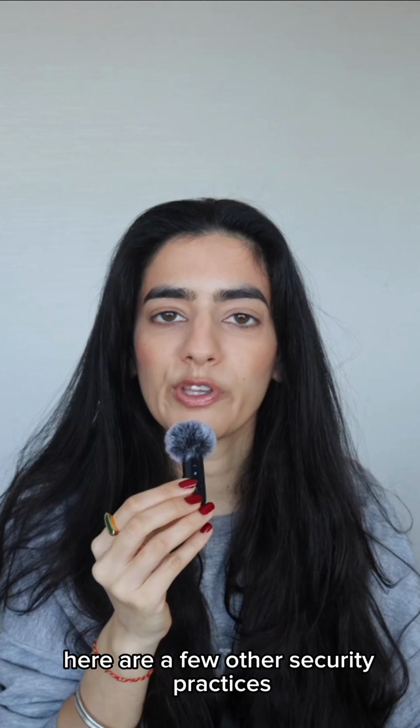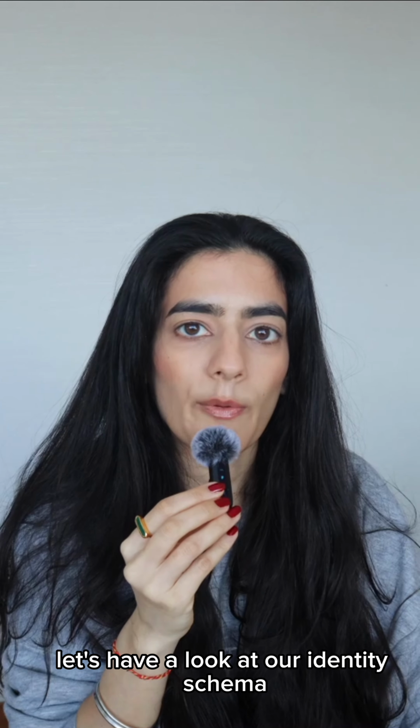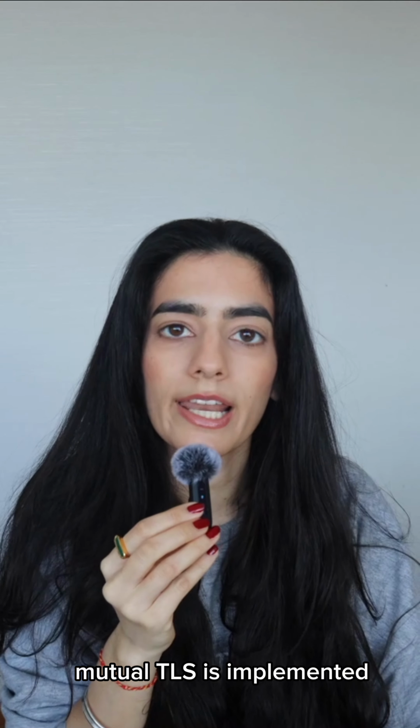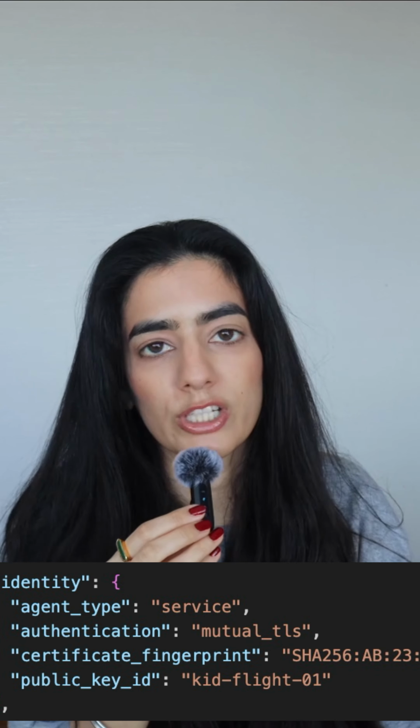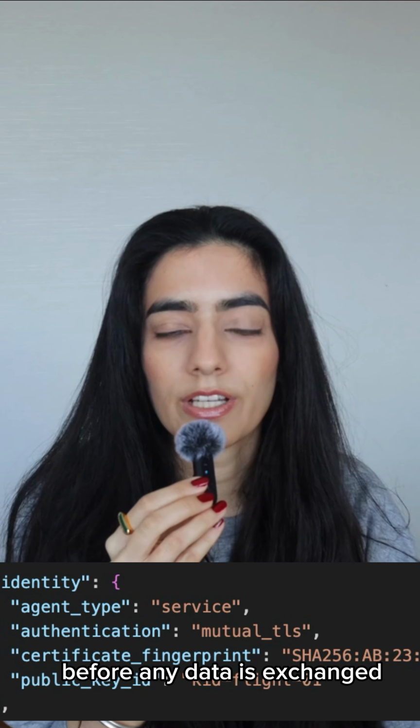Here are a few other security practices that should be adopted. Let's have a look at our identity schema. Mutual TLS is implemented. Essentially, this means agents must prove their identity before any data is exchanged.